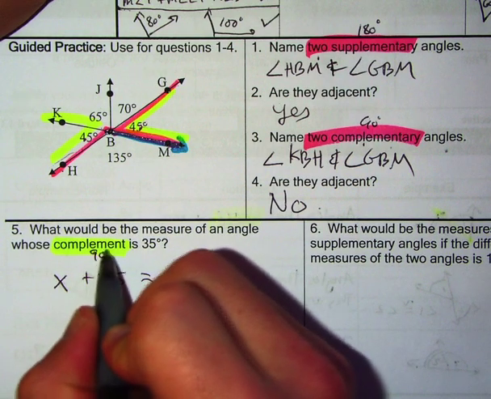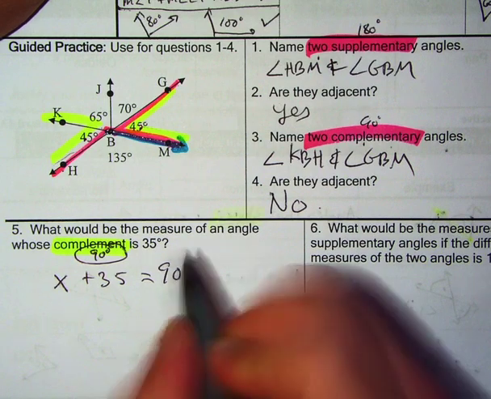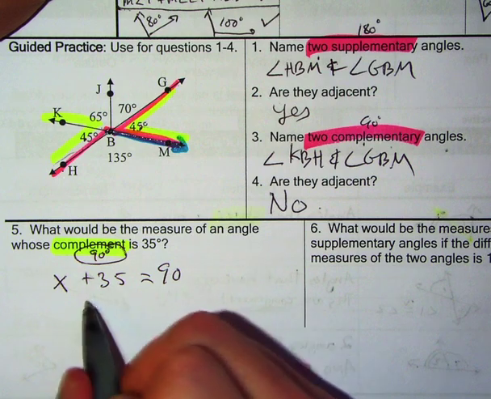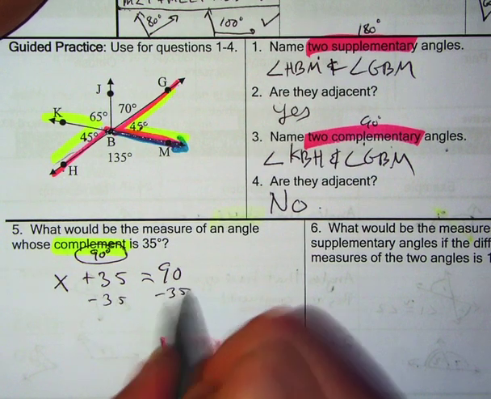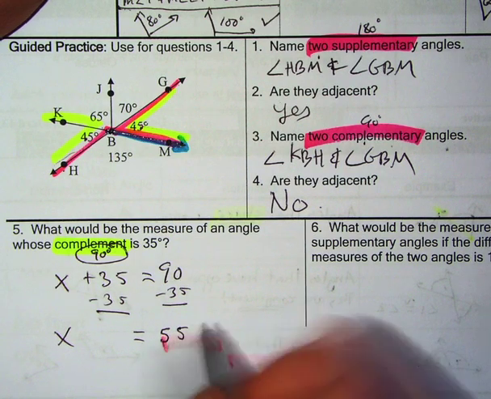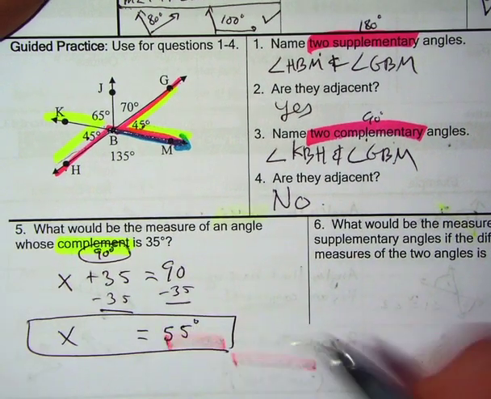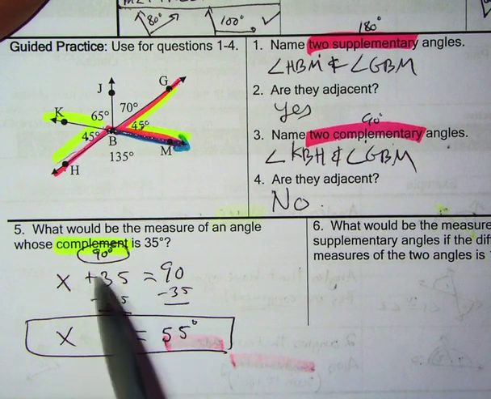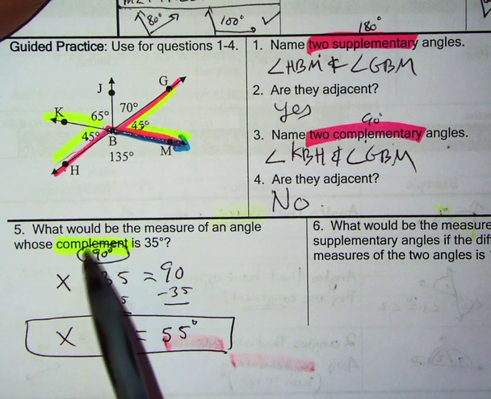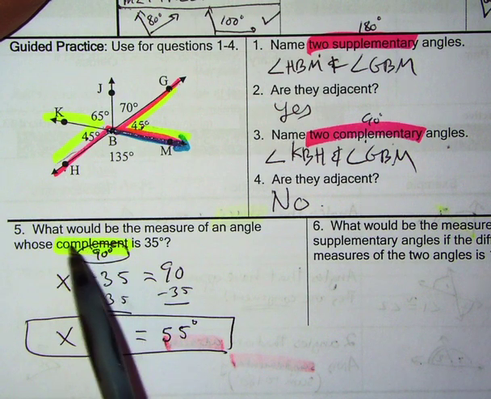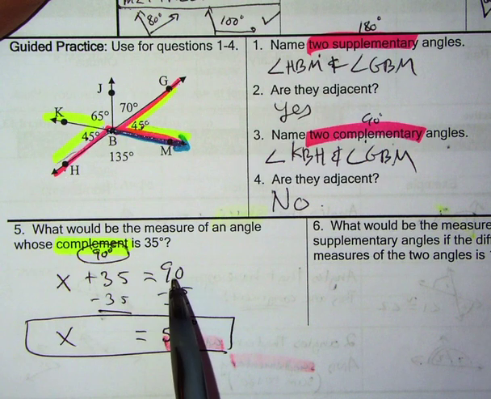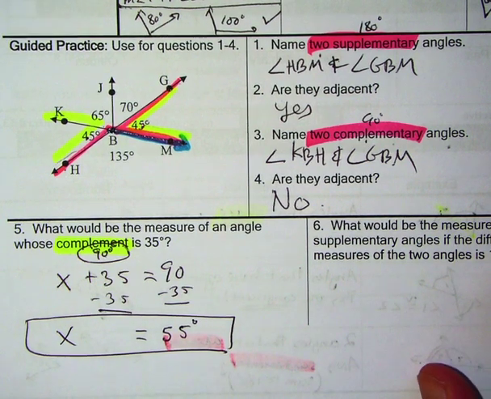Complement means sum to 90. So you know your two angles have to add up to 90. One of them is 35, so if we solve this right here, we end up getting 55 degrees. That is the angle whose complement is 35. Together, they make 90. If I switch the word complement and said instead supplement, instead of adding up to 90, supplement would add up to, that's right, 180.